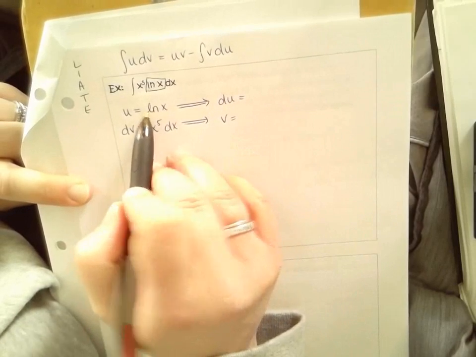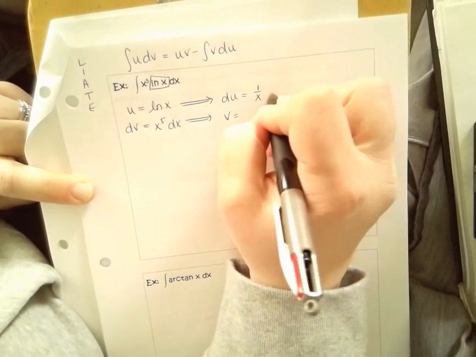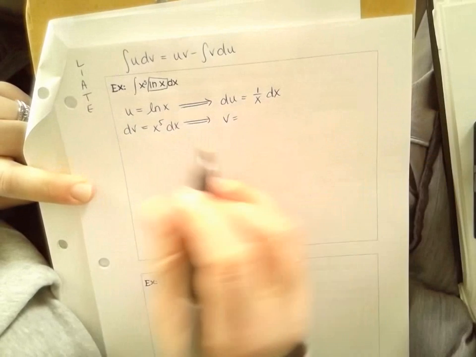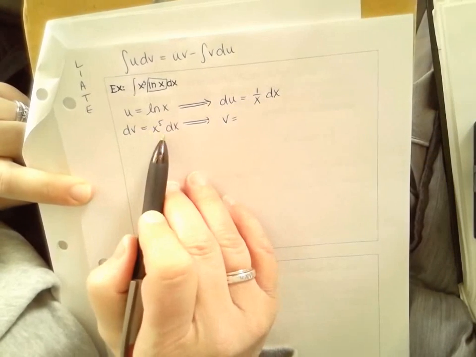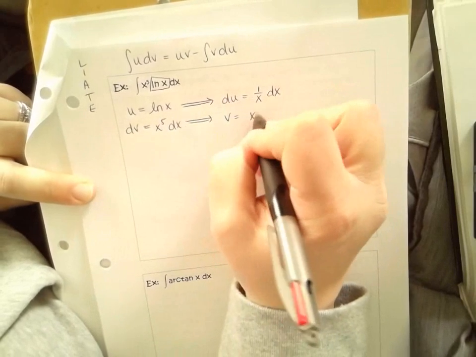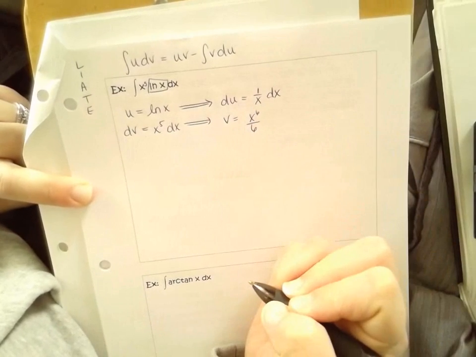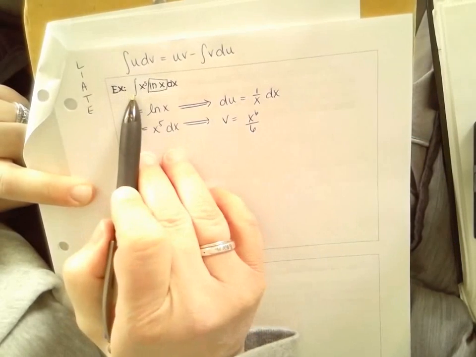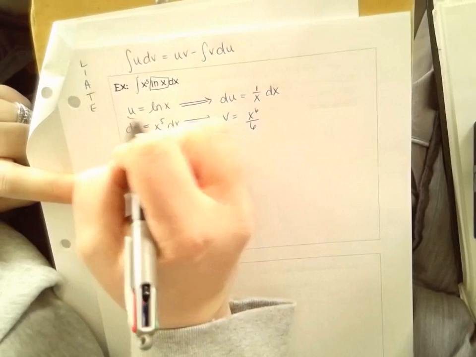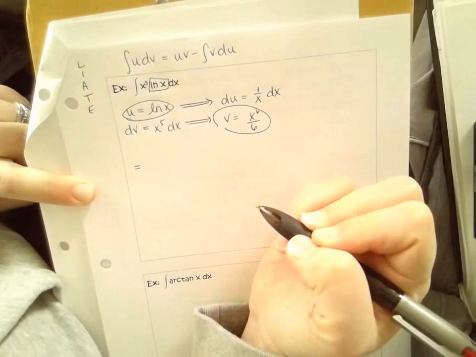du is the derivative of u. In this case it's 1 over x dx. And v would be the integral of this. So integrals mean that your exponent goes up, and that becomes your denominator as well. That means that my u dv combination is equivalent to u times v.